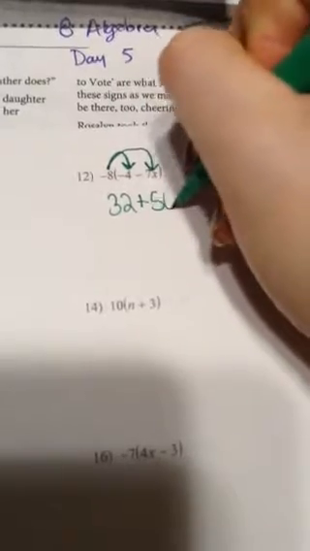For this one, I have a negative 8 times a negative 4. That's a positive 32. Negative 8 times negative 7x is a positive 56x. And for the rest of that page, that's what you do. Be careful when you get down to the bottom.